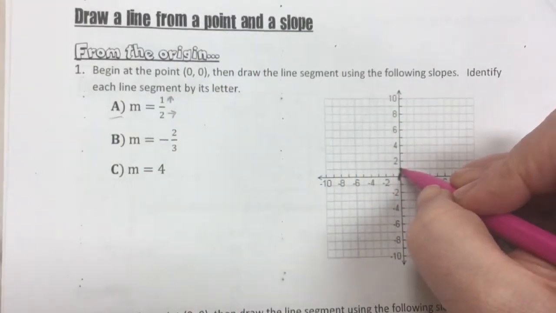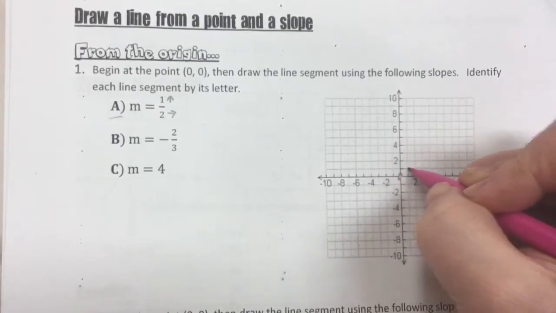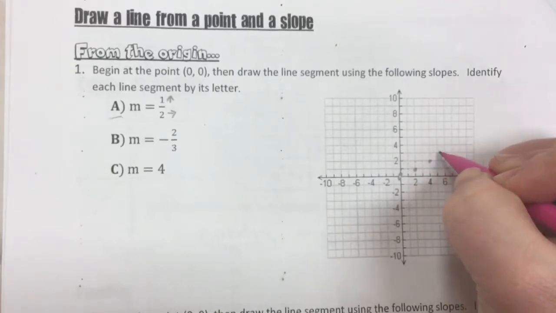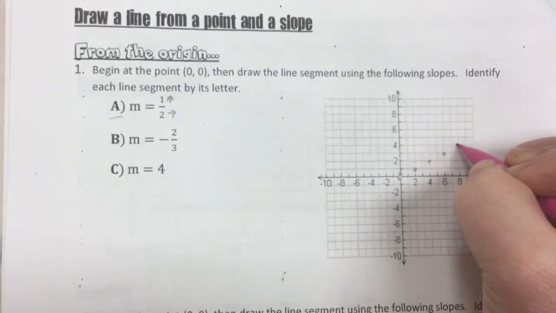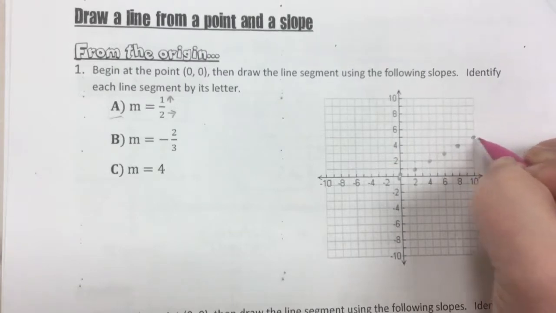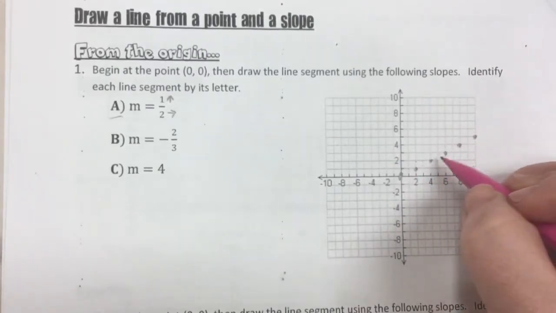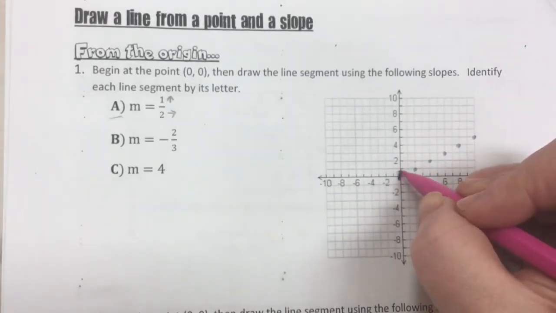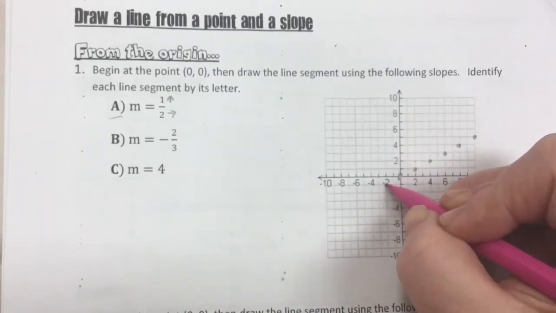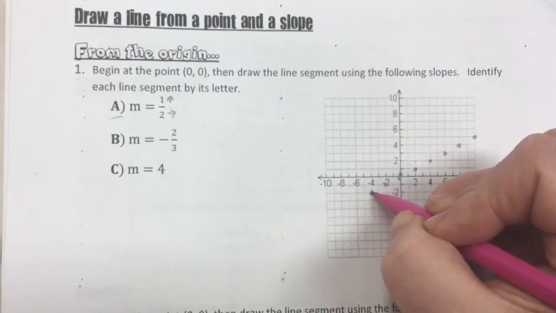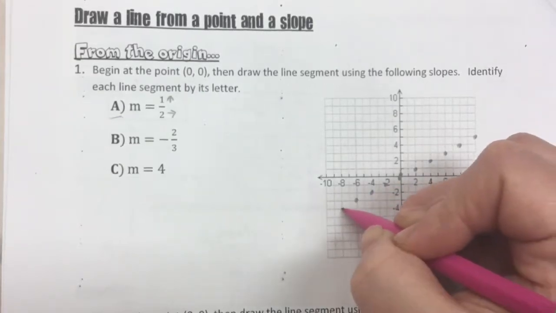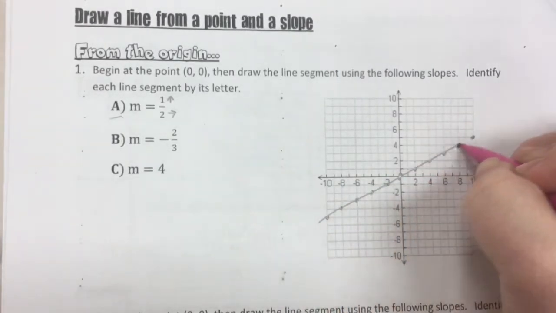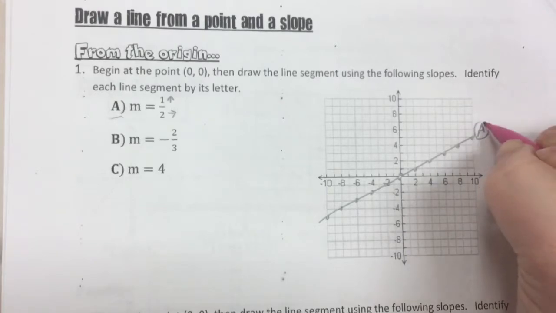So I'm going to go up from the 0, 0. I'm going to go up 1 over 2, up 1 over 2. And I'm going to keep going until I've reached the end of my graph. Okay? But this only gives me half. What happens if I want to go the other way? I'm just going to do the opposite. Instead of going up and over, I'm going to go down and back. And you're going to see that just by doing the opposite, I'm still going to be on the same slope, and it's going to create the same line. And so that's A.